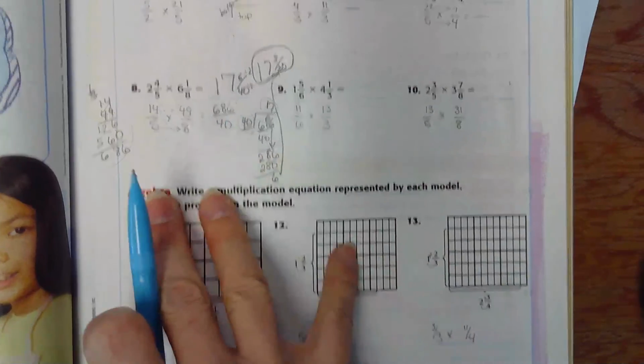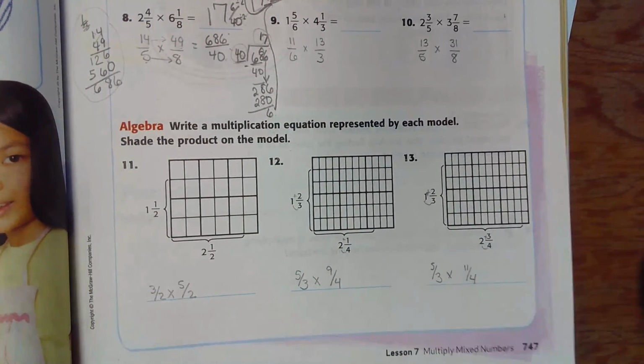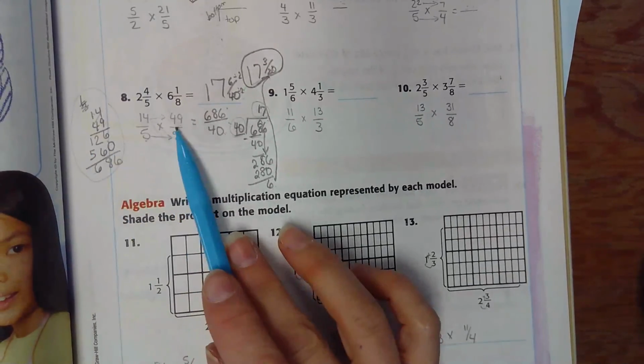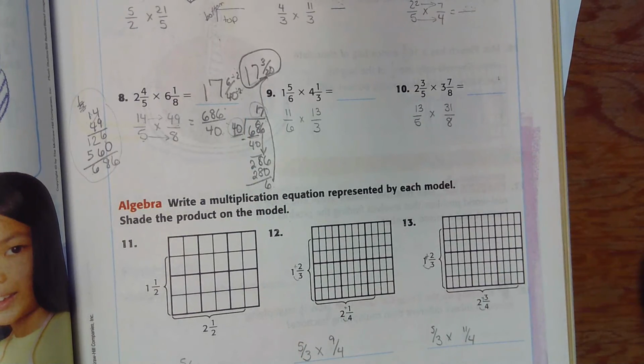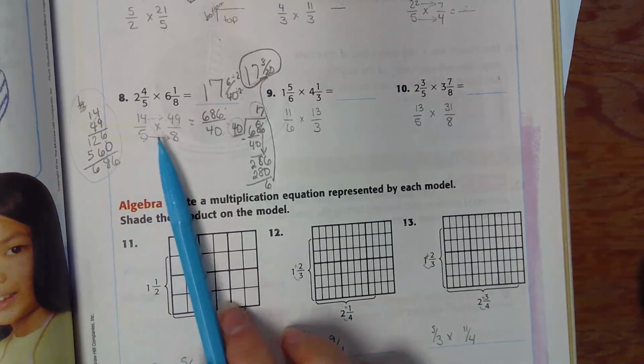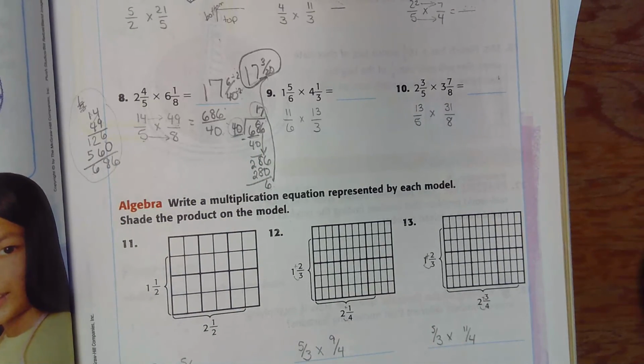So this is the type of work that you are doing today. It will take you a while. Any mistake in any of these steps will result in a wrong answer.